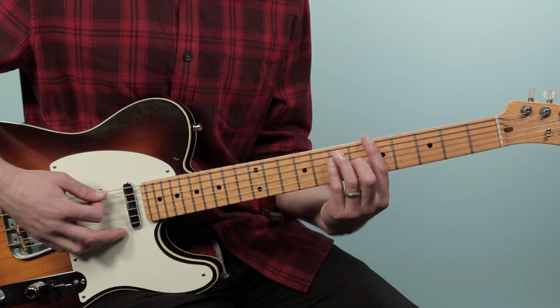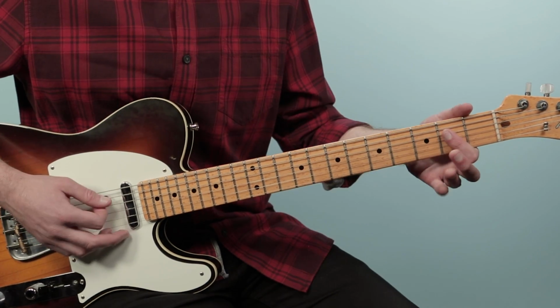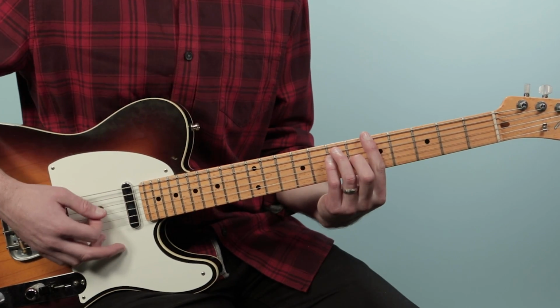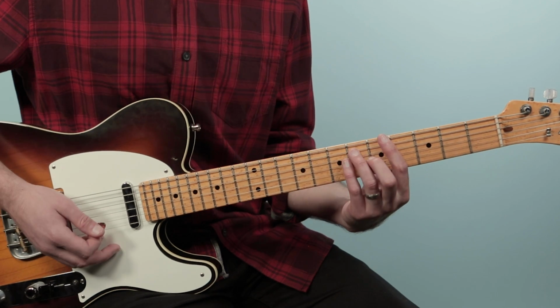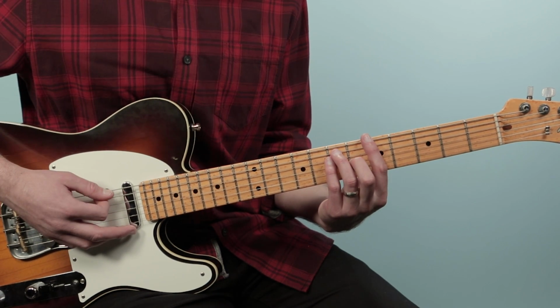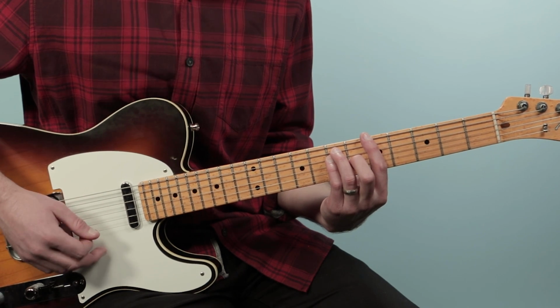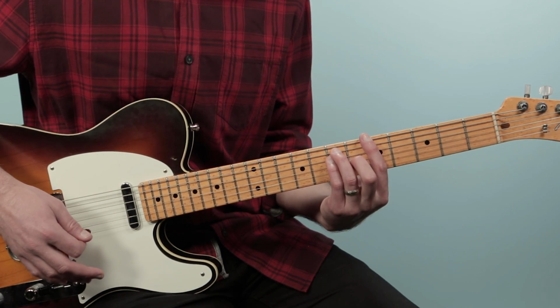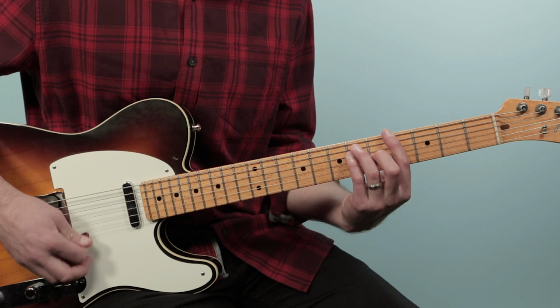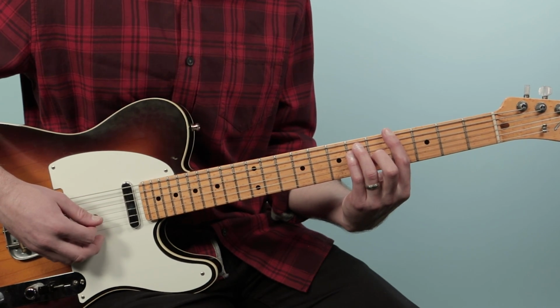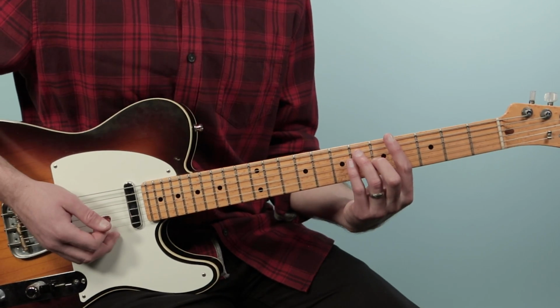Then we're gonna go to A here, which you could do like this. I'm just keeping it all as a bar because I'm gonna need to bar for the next chord here. So this is 5, 7, 7, 6, 5, 5. And then drop it down one more fret, 4, 6, 6, 5, 4, 4, and you're on the final chord.